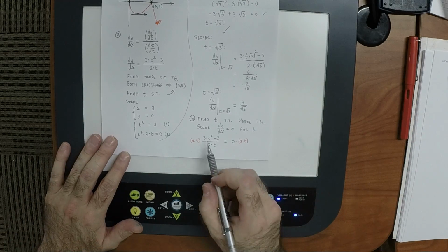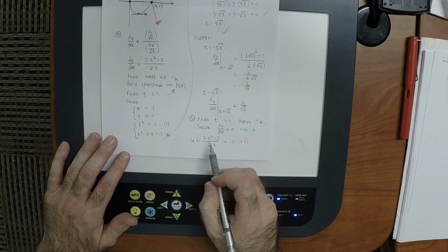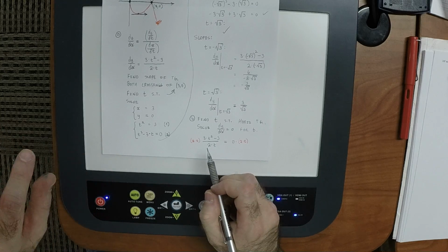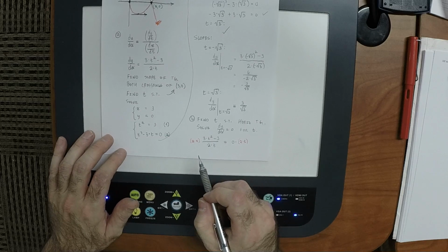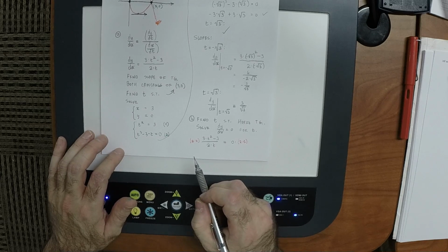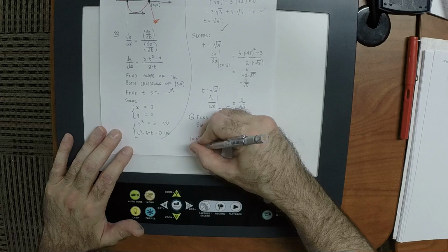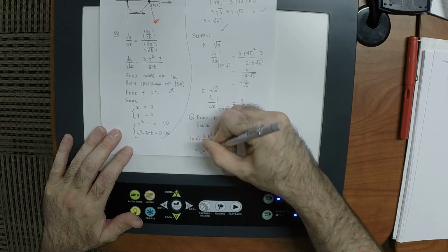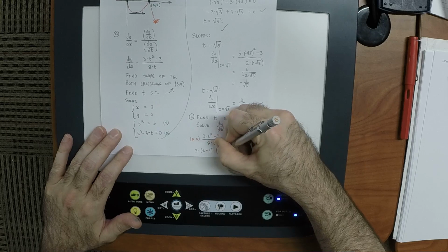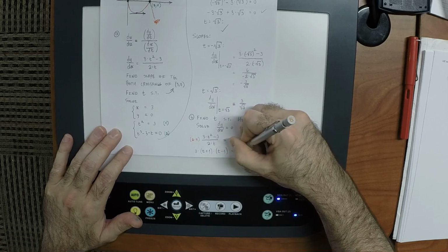The right-hand side is still 0. If I factor a 3 out of that, then it'd be 3 times t squared minus 1. But then how does t squared minus 1 factor? Very good. So we obtain the equation 3 times (t plus 1) times (t minus 1) equals 0.